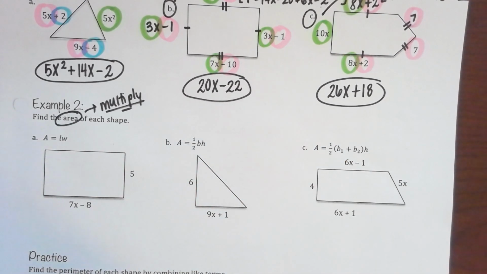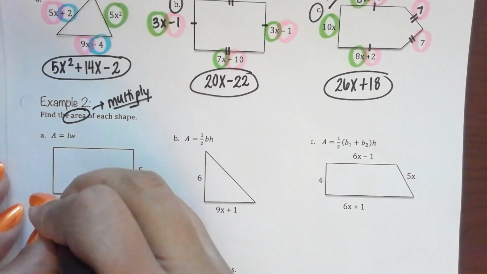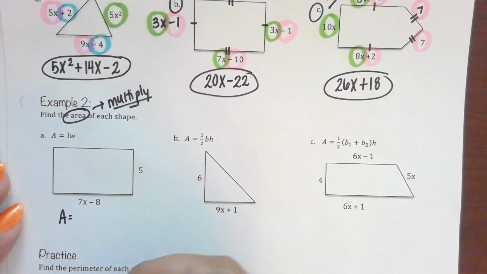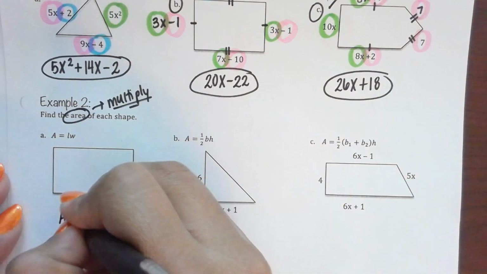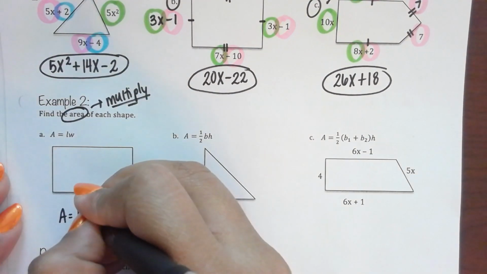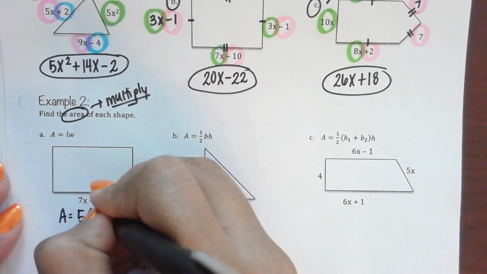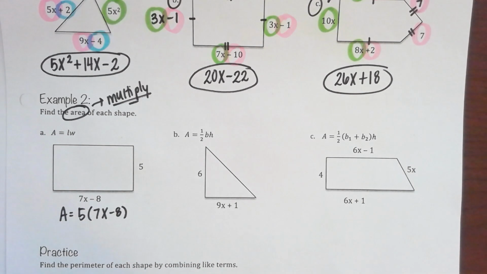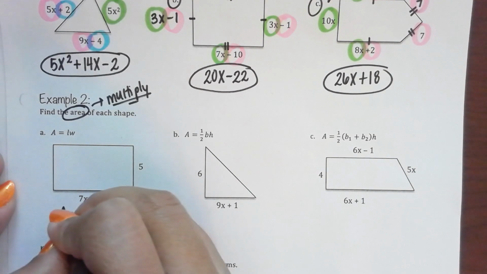So we have A equals length times width. So how would that be rewritten? 7x minus 8. What would need to be on the outside that makes the most sense? 5. Then, 7x minus 8, perhaps in parentheses, right? Because doesn't that mean distribute or multiply? So, what am I distributing? 5. So, what's being multiplied first?